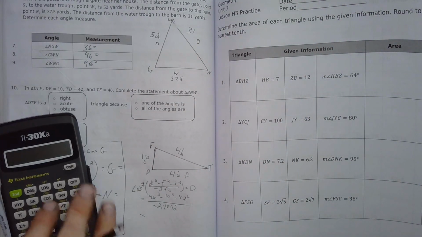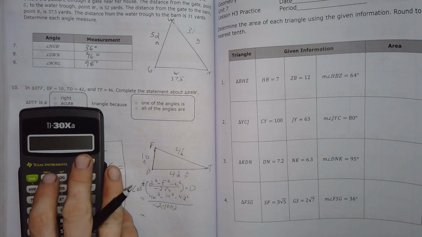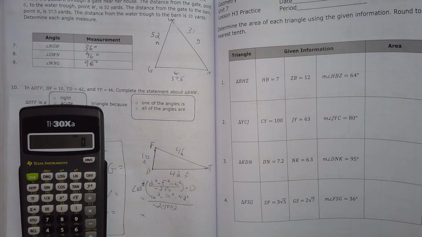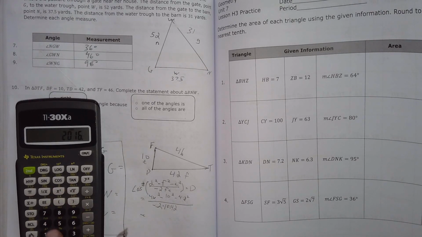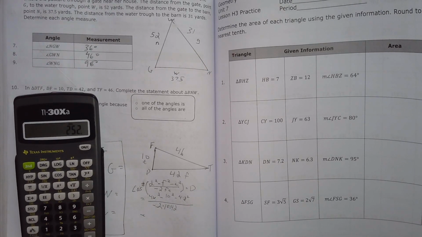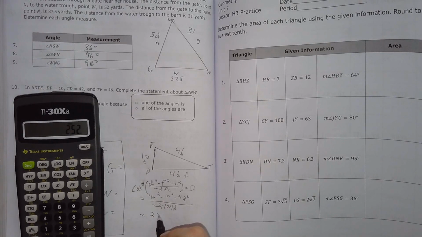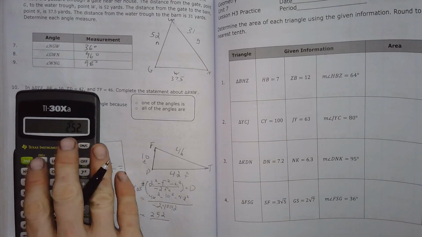Now what does that equal? That's going to be 252.